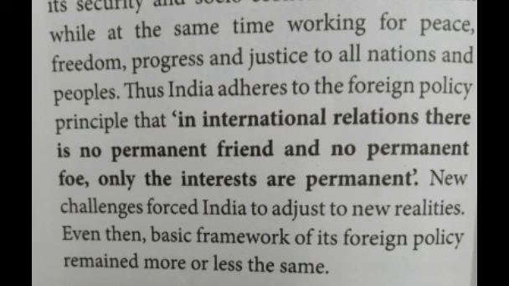India adheres to the foreign policy principle that in international relations there is no permanent friend and no permanent foe, only the interests are permanent. Foe means enemy. Only the interests are permanent.